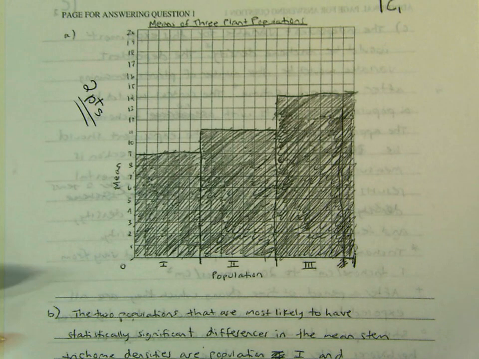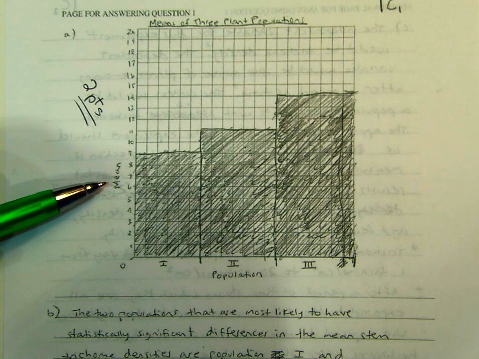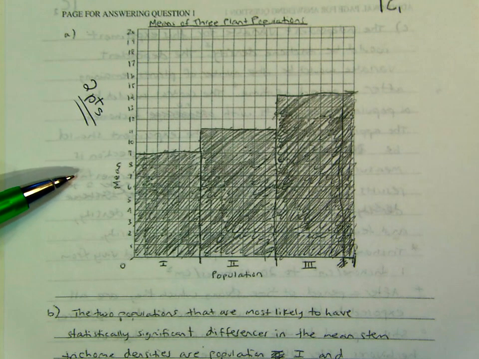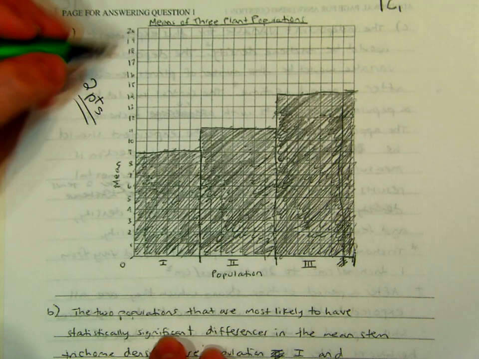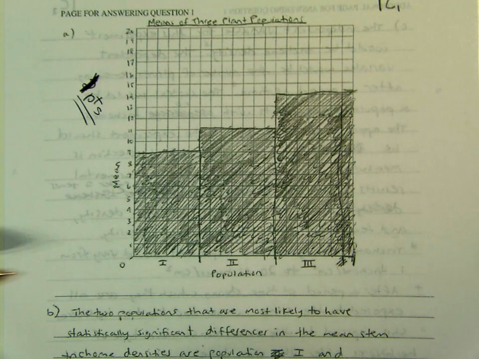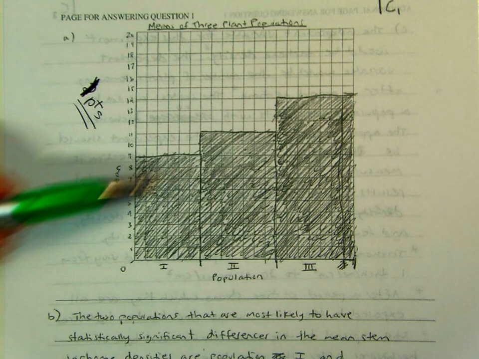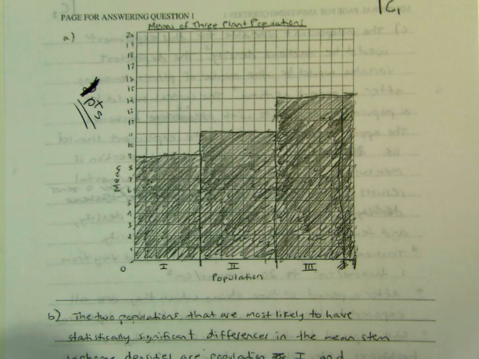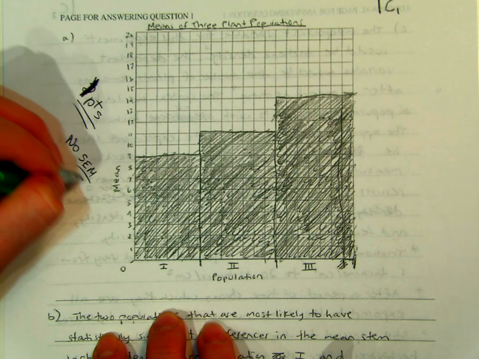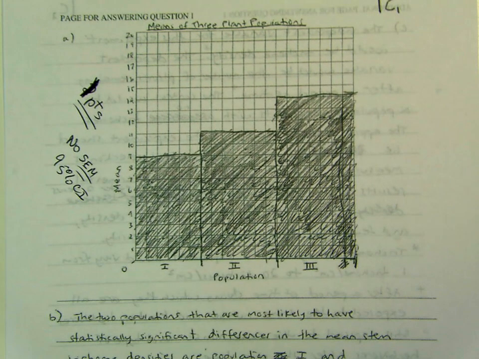Okay? They do have the axes labeled, but it looks to me like they didn't put the units here. So maybe they only got 1 point on this one. I'll have to look this up. This might be 1 because they did not put units. But they did use a bar graph, and they did correctly plot the means, but they did not have any error bars. No 95% confidence intervals, so they definitely lost a point there, and I don't see any units here.